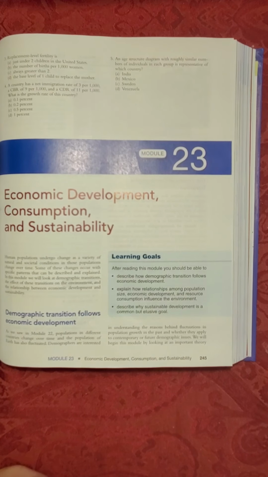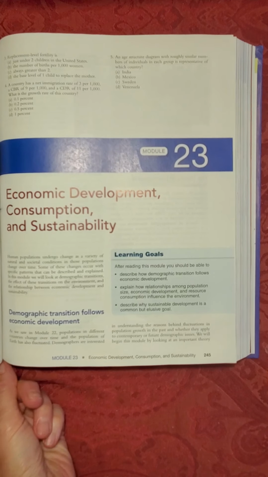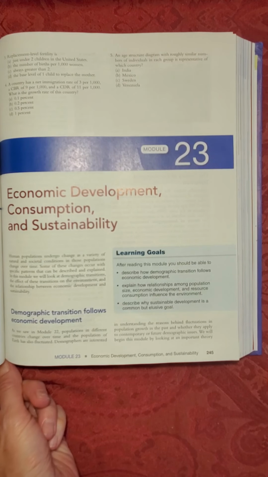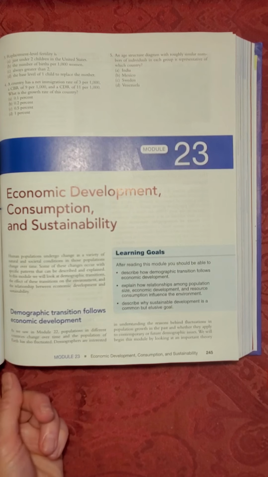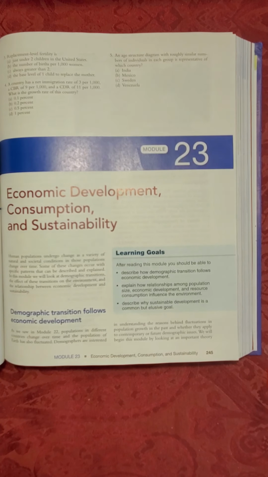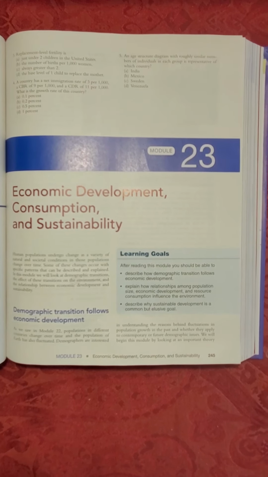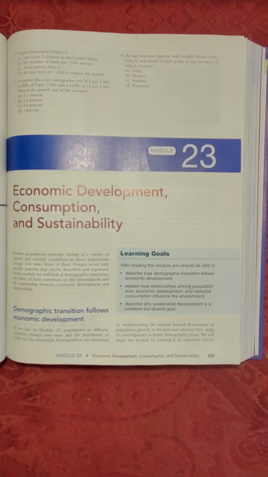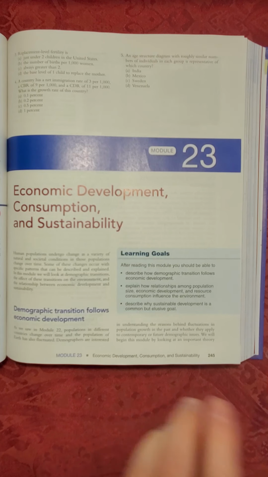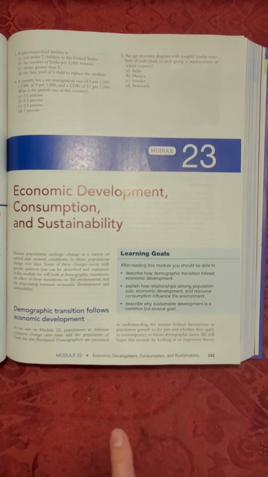Hi, we're back for Unit 3 for the last sticky note annotation, and this is Chapter 7, Module 23. In this module, we're going to talk about economic development, consumption, and sustainability. We talked a lot about sustainability in the beginning of the year with our ecological footprint and natural resources and all that stuff. So that's how we'll end this particular module.